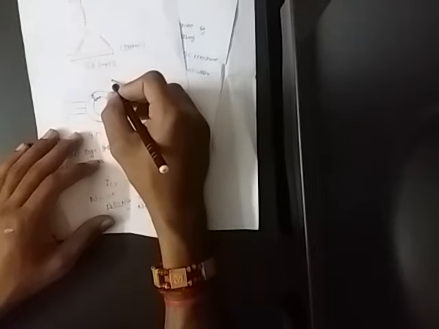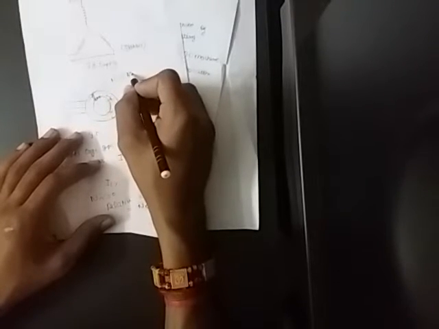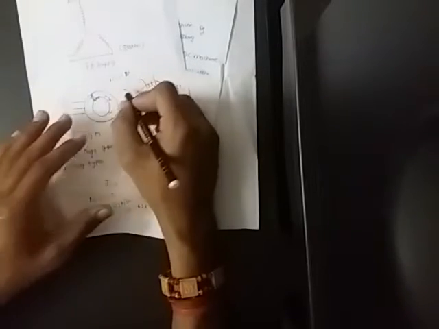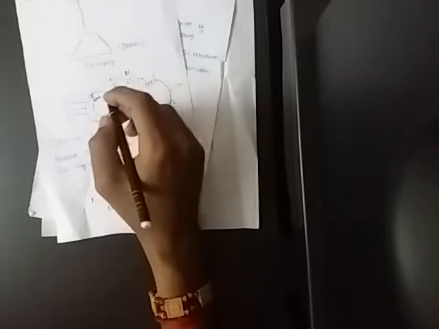The rotor speed is always less than the synchronous speed, because when it reaches synchronous speed, the relative motion between the rotor field and the stator field will be zero, and it will not produce any EMF or current in the rotor. So the motor gets slip. This is known as the slip. The formula of slip is S = (Ns - Nr) / Ns. This is the formula of slip.